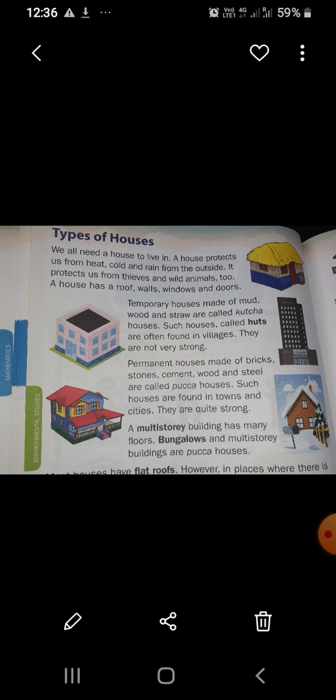I will explain. Permanent houses or pakka houses are made of bricks, stones, cement, wood and steel. And these are very strong. Understand, dear students? Now, question number 3 is, list 2 ways to keep the house clean.